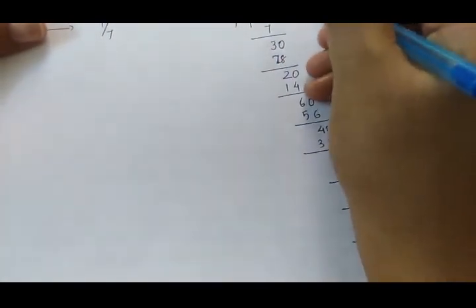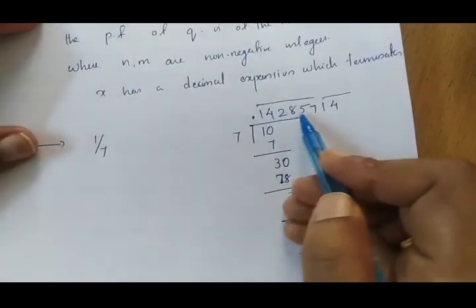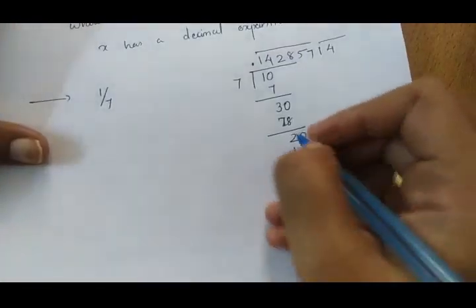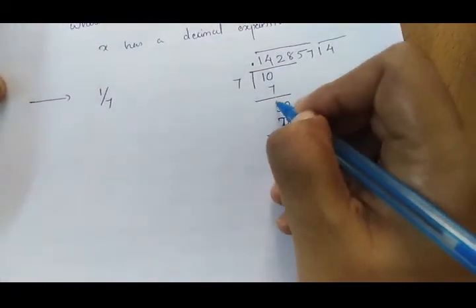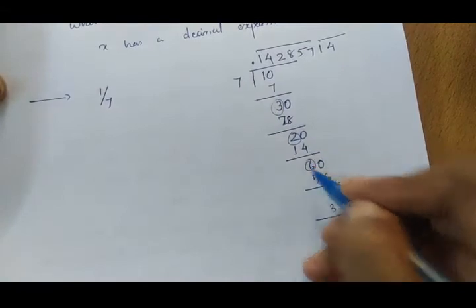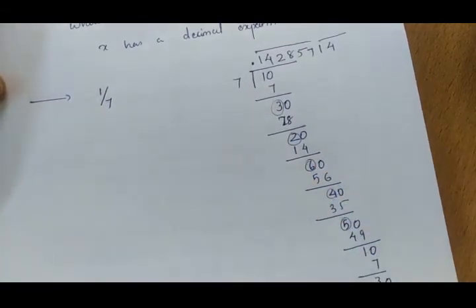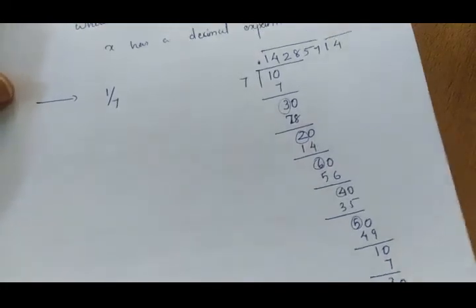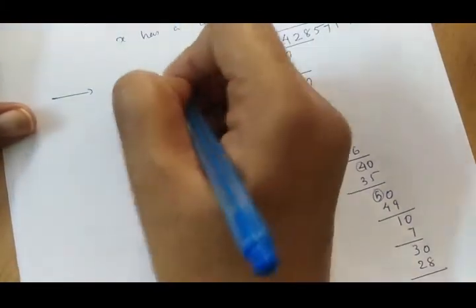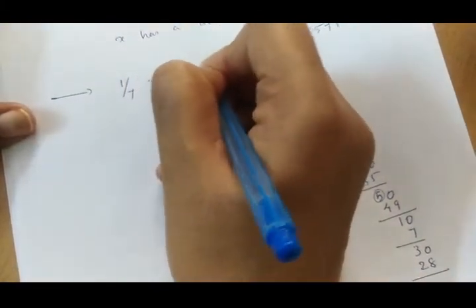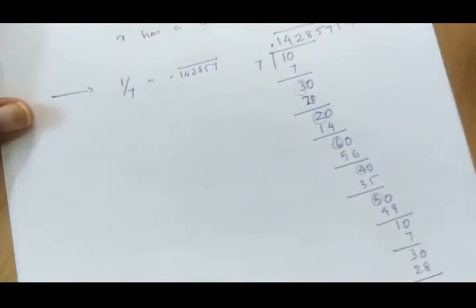Again the same pattern is repeating: 1 4 2 8 5 7, and then 1 4 again. Here the remainders are 3, 2, 6, 4, 5, etc. So 1 by 7 is equal to 0.142857 repeating. This is the representation.